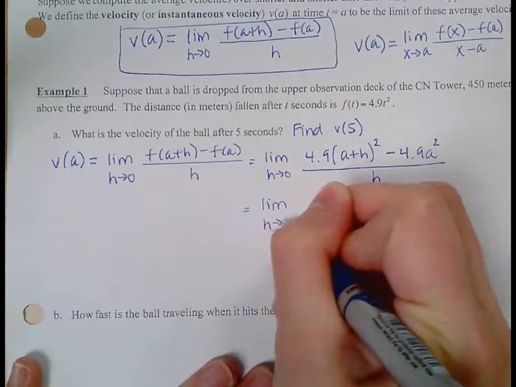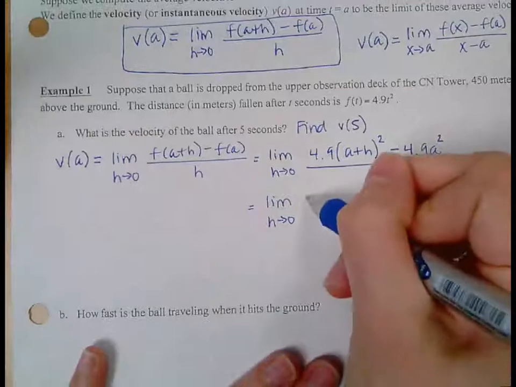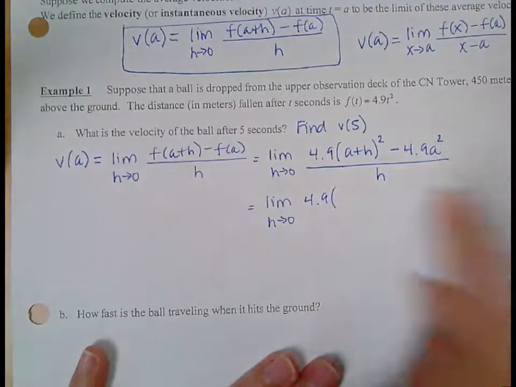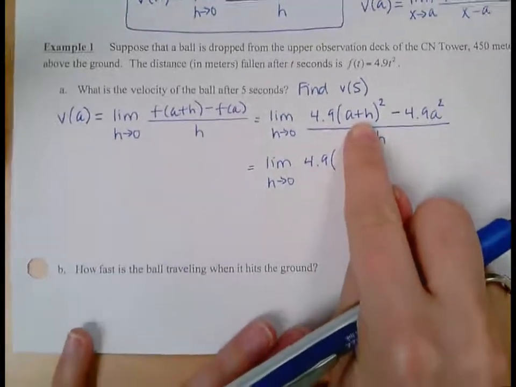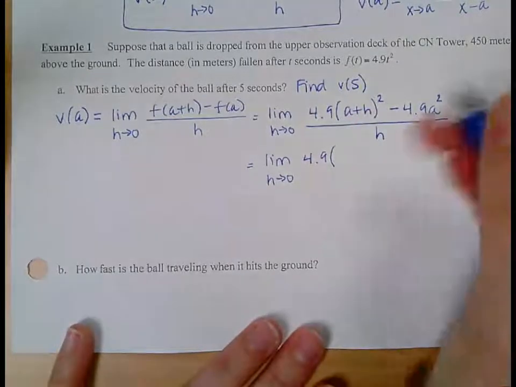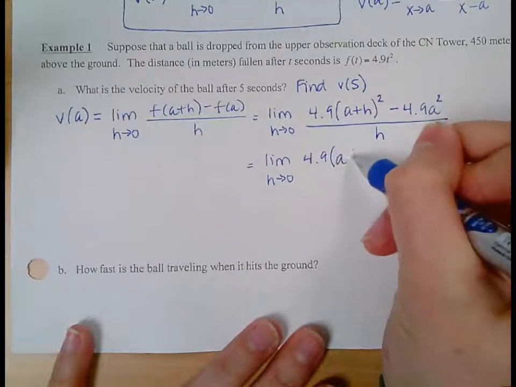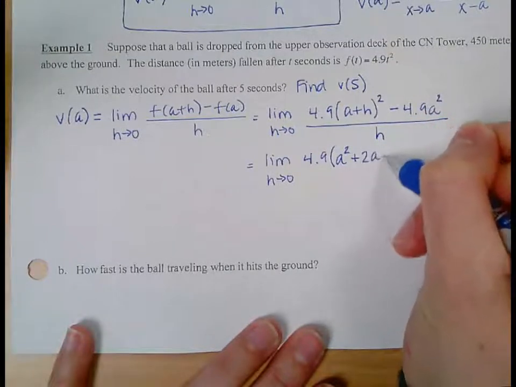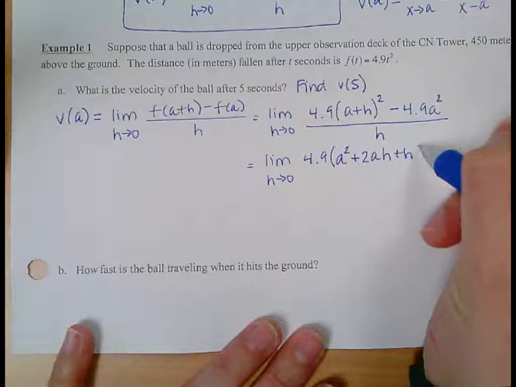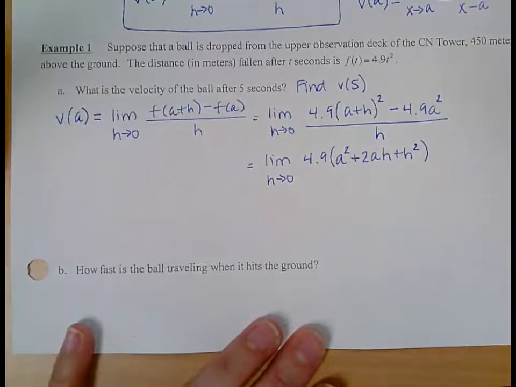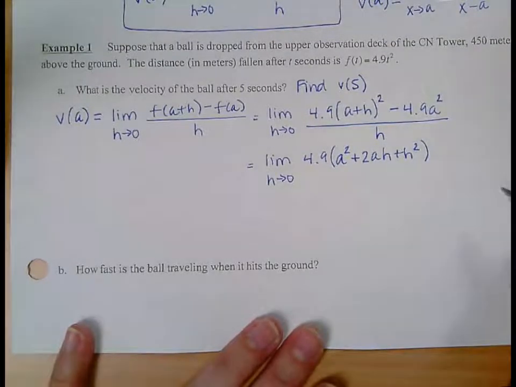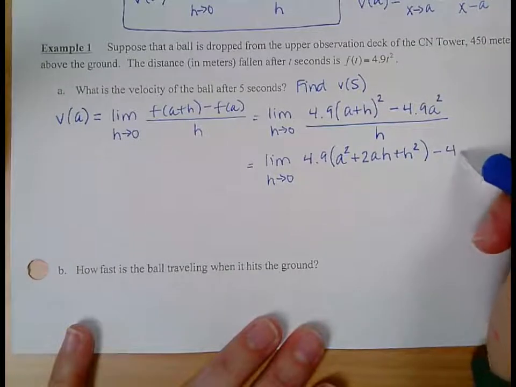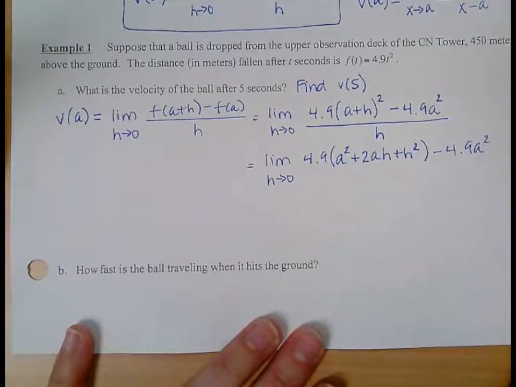So limit as h approaches 0 of, I'm going to leave the 4.9, and I'm going to expand a plus h quantity squared. So that would be with FOIL, a squared plus 2ah plus h squared. And then I still have minus 4.9 a squared.